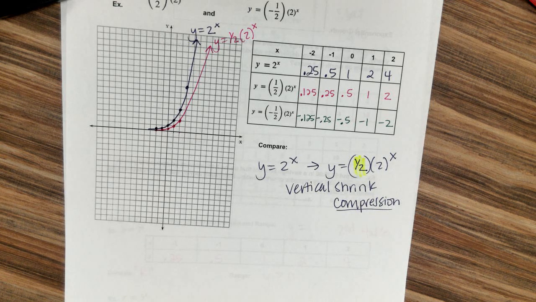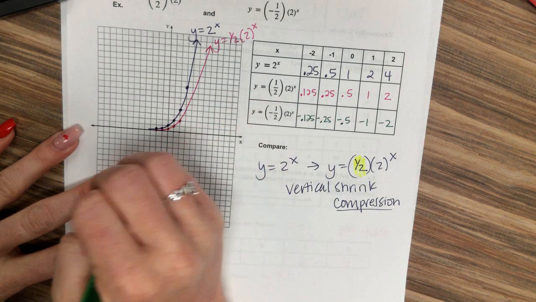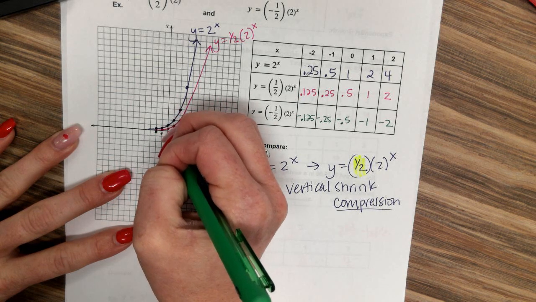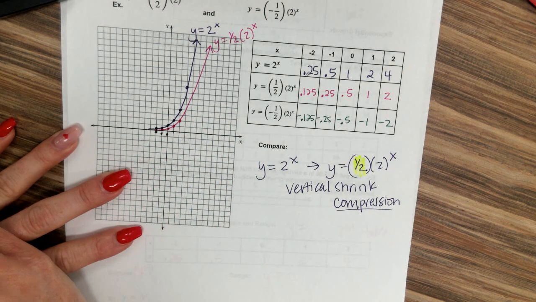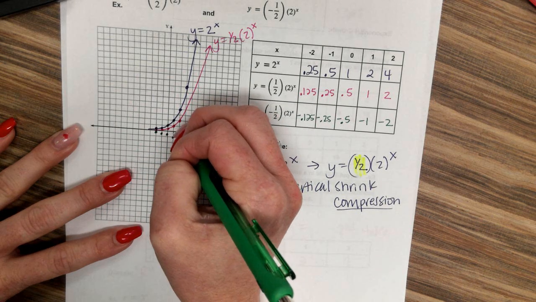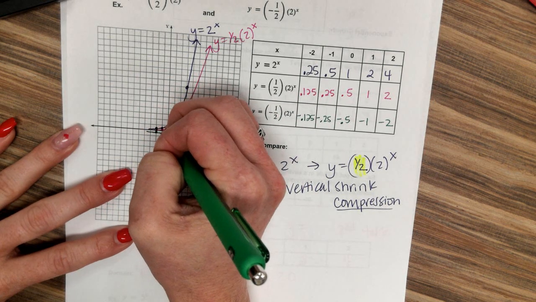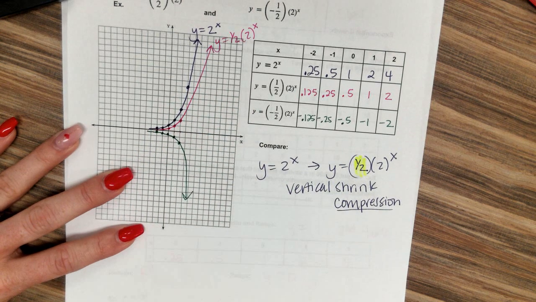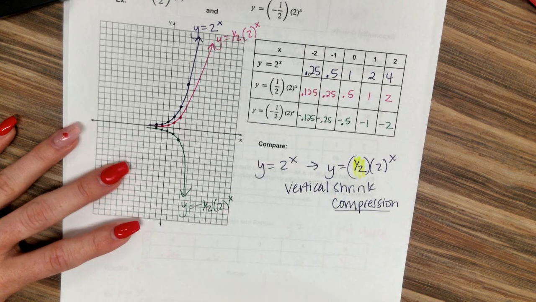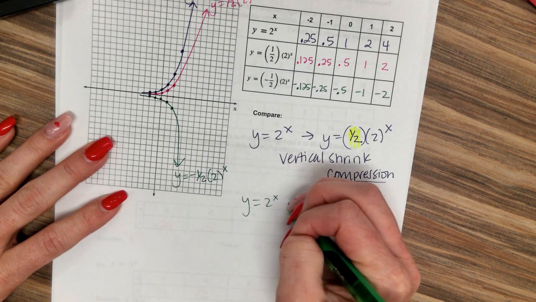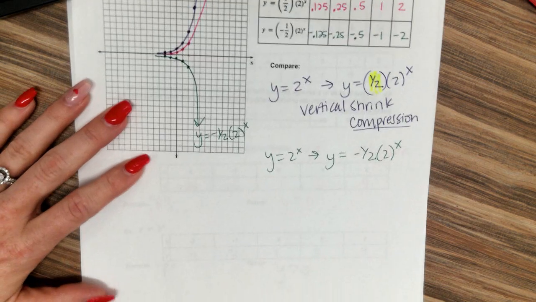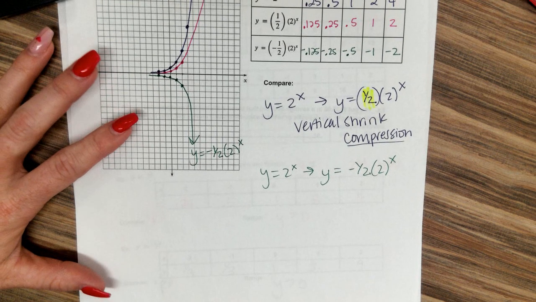Now go graph the last one. What happened?